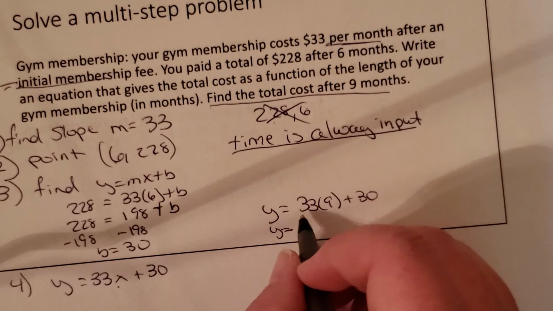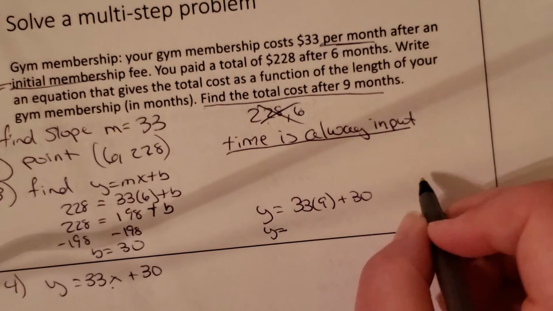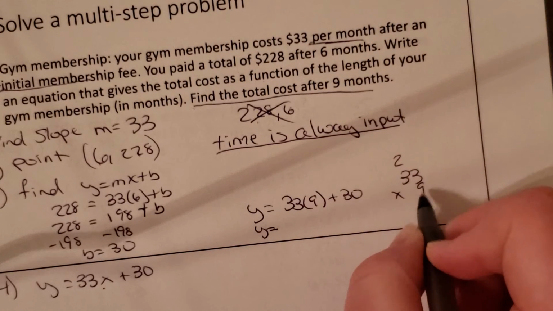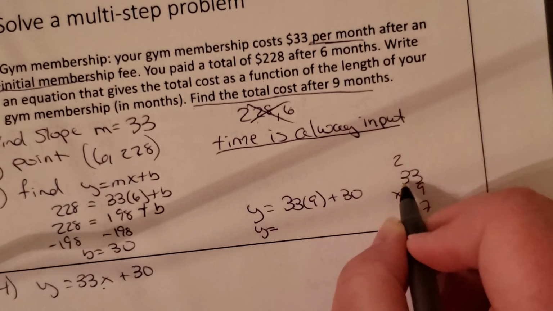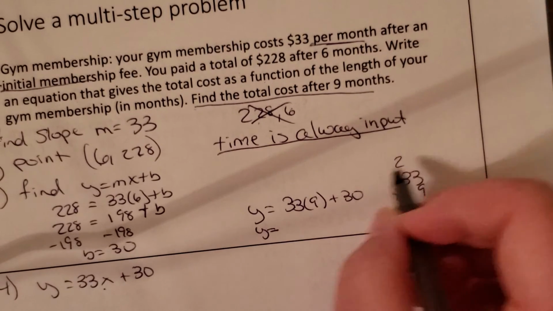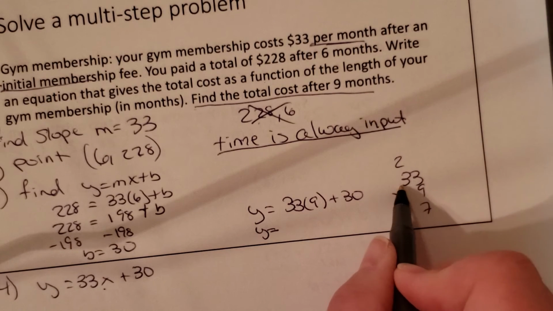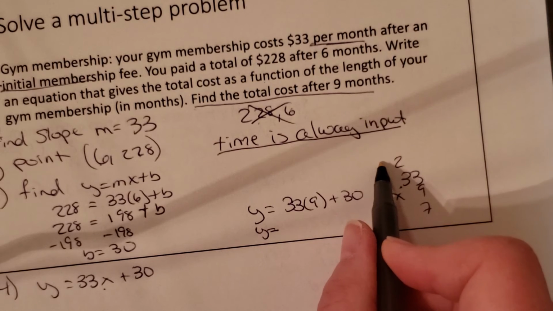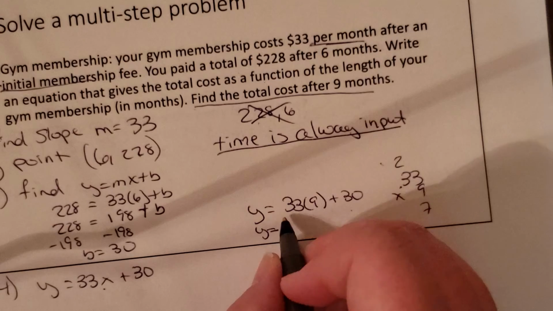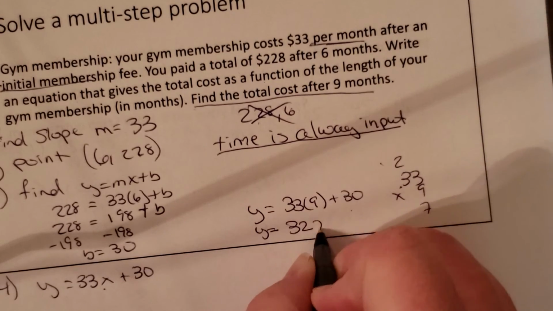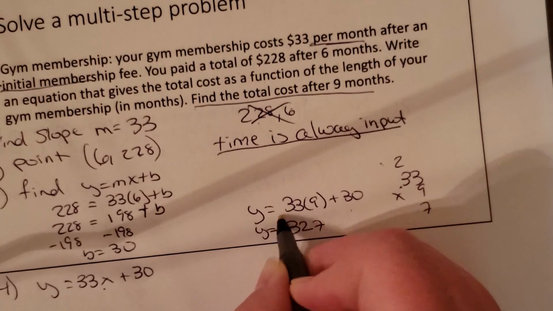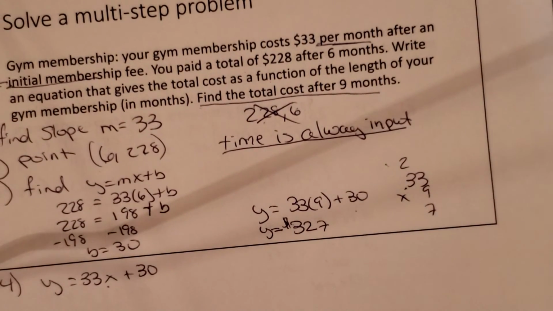Oh, whoops. 33 times 9, 27. Yep. 27 plus 2 is what? 27 plus 2 is 29. Plus 30 is $327. Okay.